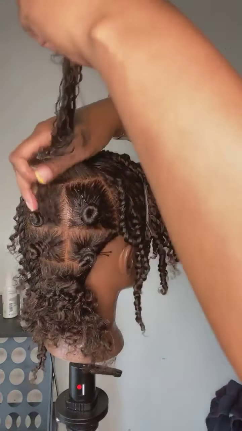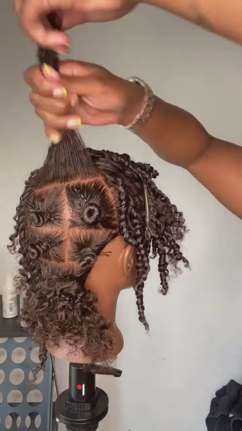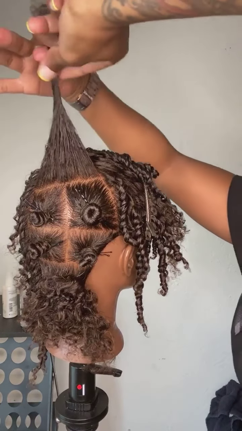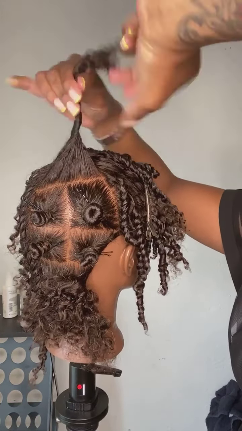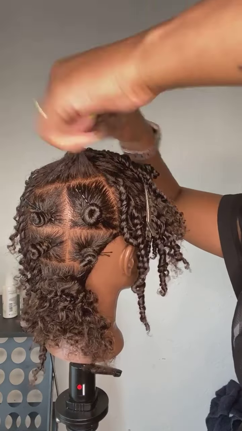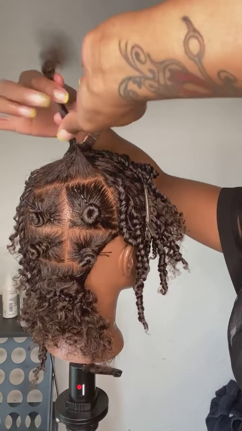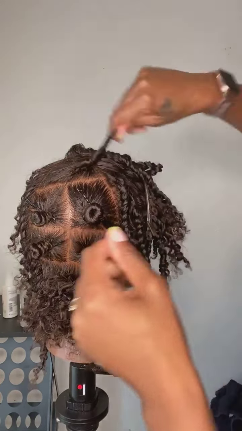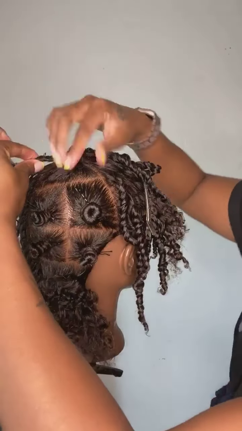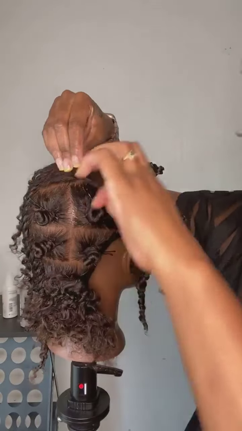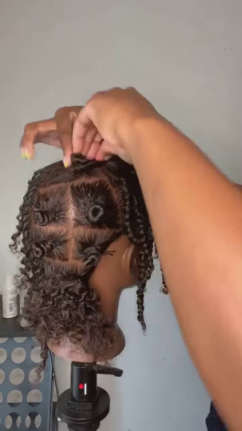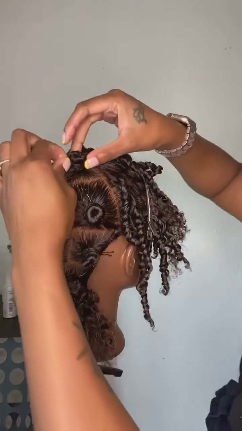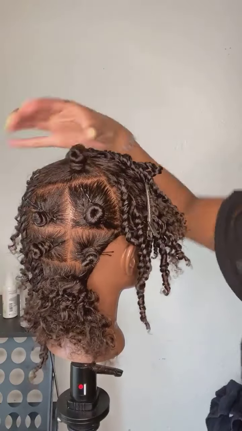So you can see I'm not creating a ton of tension because you don't want the roots to be too tight. I'm literally just twisting it until it starts to twist upon itself because it'll naturally start to tighten around the roots. And then you just start wrapping. It doesn't have to be super, super tight because you also want some volume out of this as well. Okay, as you're gonna see in my final look, this is a big hairstyle, so yeah.